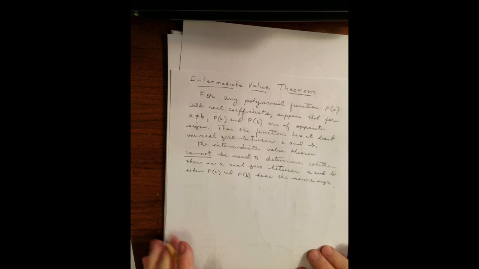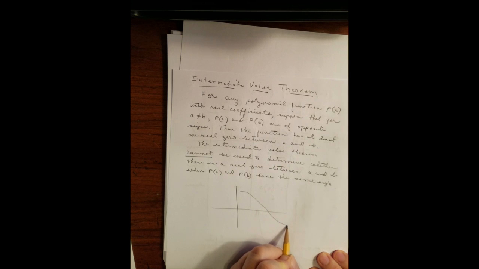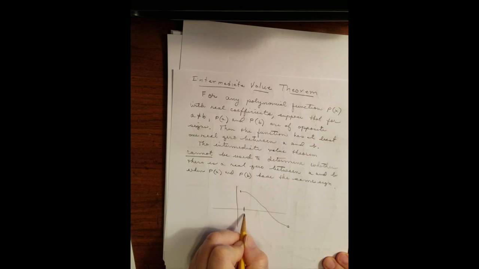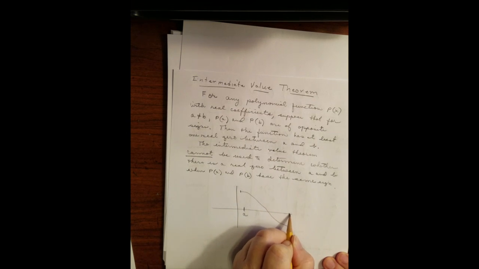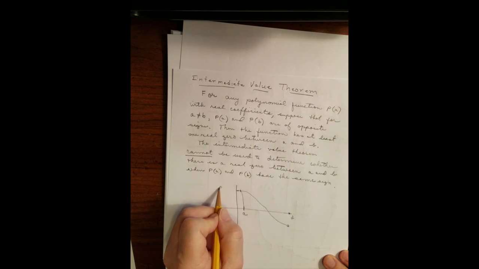Okay, so what this is saying is, suppose we have a graph, and here's a part of our function. Let's say here's A and here's B. If I find the y value for this A, I would come over here to the y-axis, and this is P of A. If I find the y value for B, then I come down to this point and go over to the y-axis, and here's P of B.